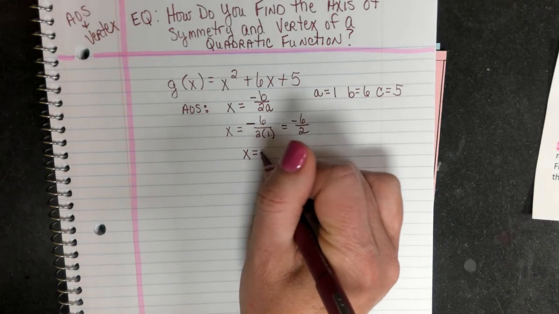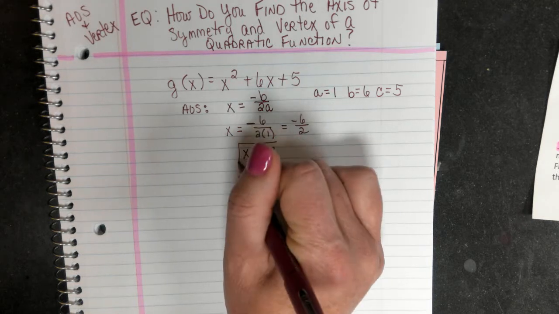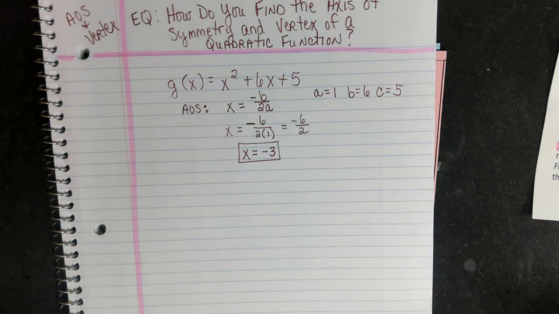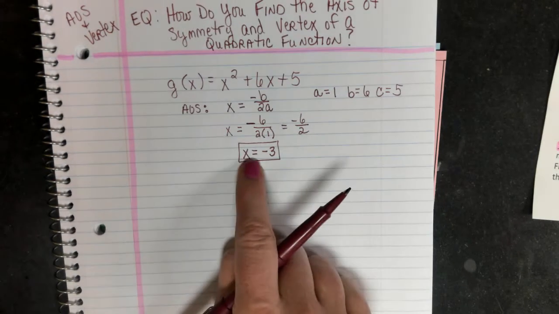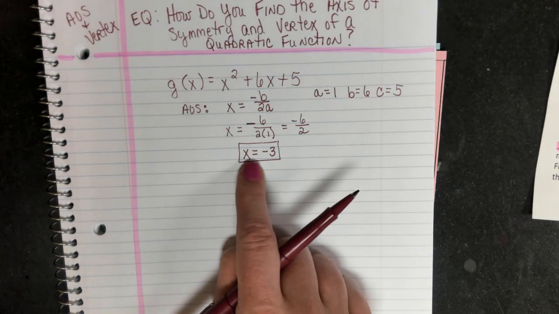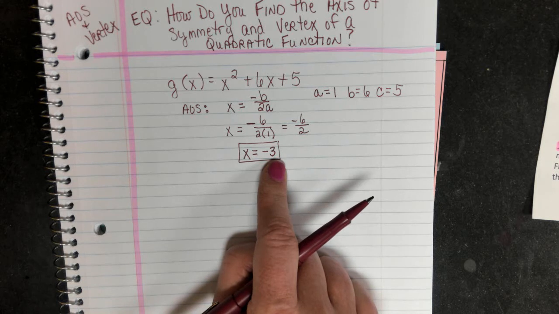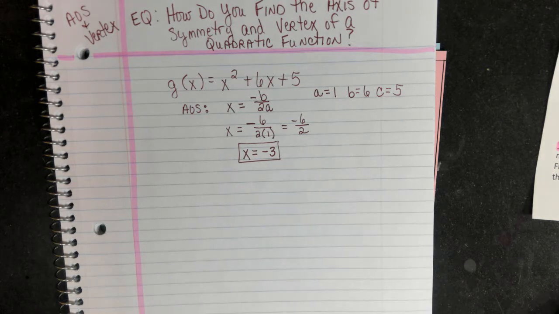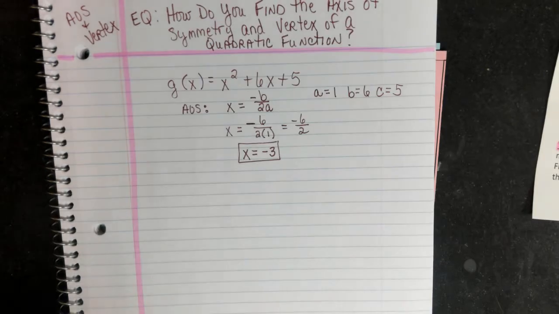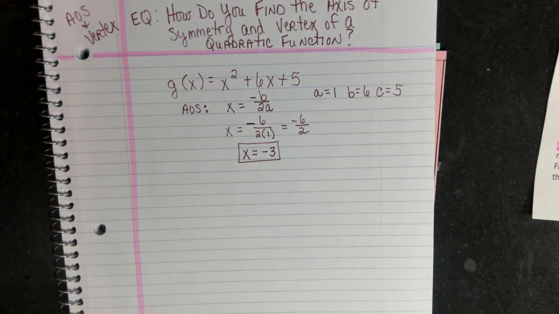Now, really important, we talked about that the axis of symmetry is a vertical line, so we have to be writing the equation of a vertical line. You have to tell me x equals negative 3. If you just put negative 3, I'm going to count it wrong. I need an equation of a vertical line. Okay, so that's our axis of symmetry.